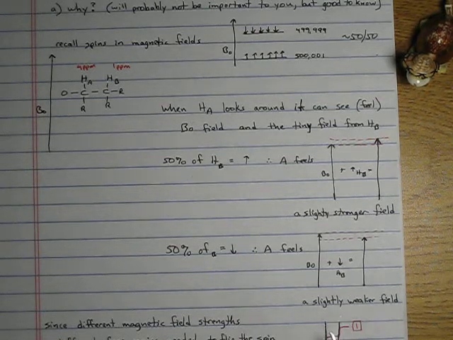is instead of having one signal, HA will be split into two peaks, because 50% of HAs feel a stronger magnetic field and give this signal, and 50% of HAs feel a weaker magnetic field and give that signal. Note, we still have only one HA proton, therefore the combination of these two peaks will integrate to one. Each individual peak in general will integrate to a half.